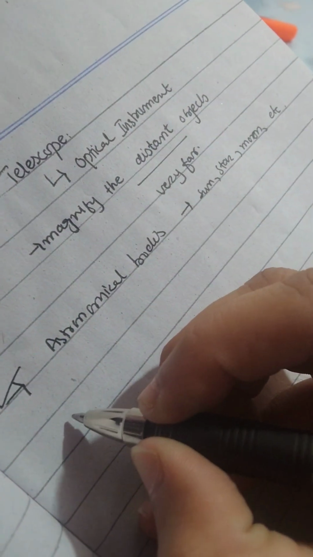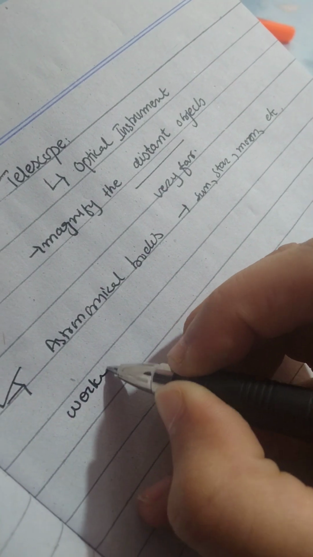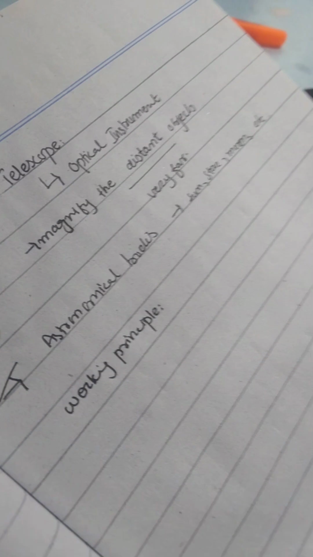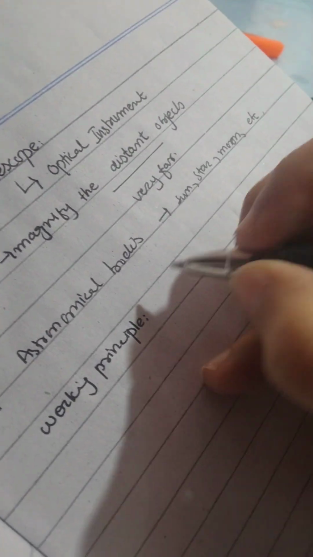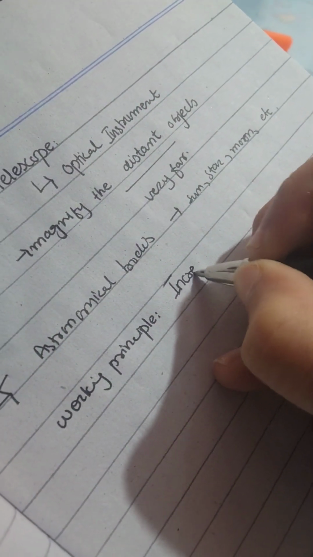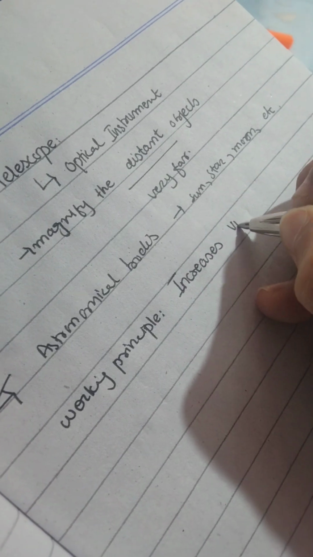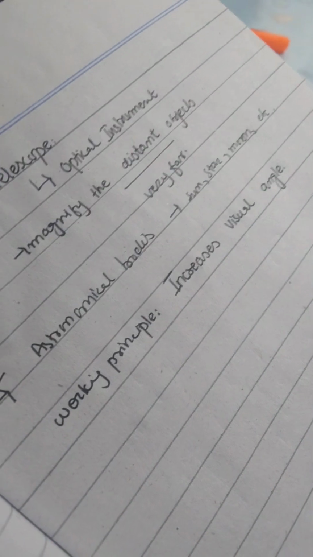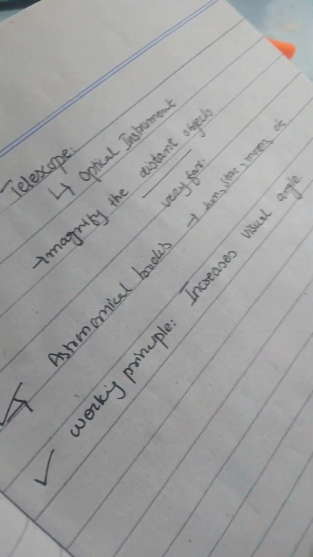If we talk about the basic working principle, it basically increases the visual angle. It will increase the visual angle.